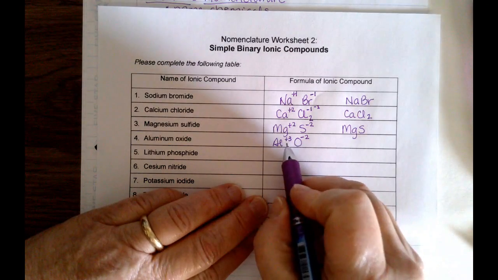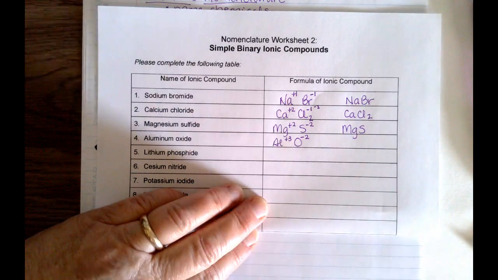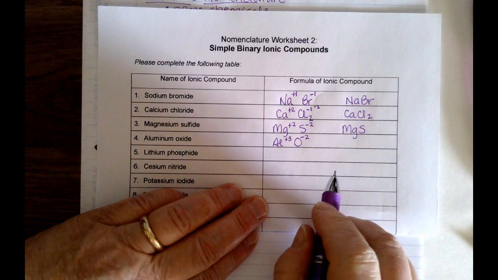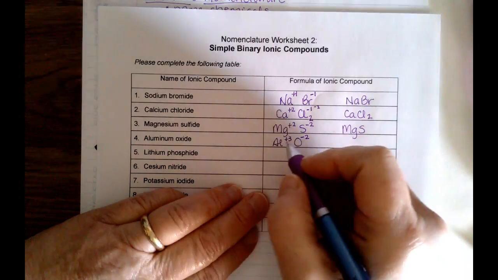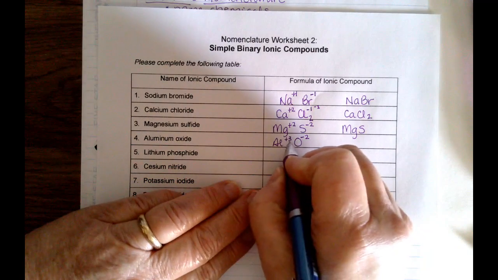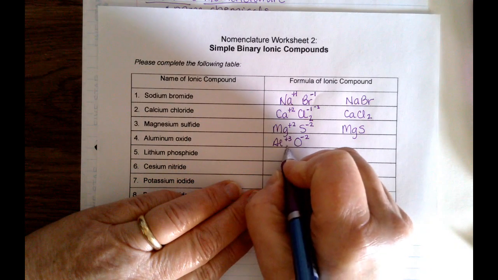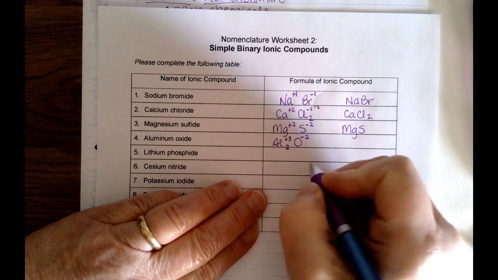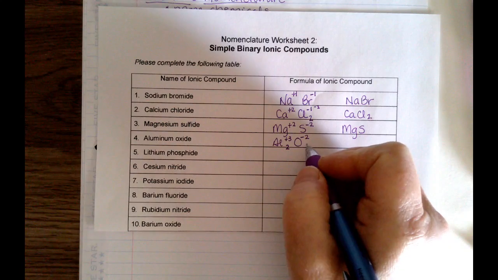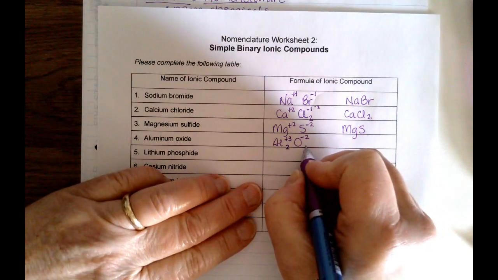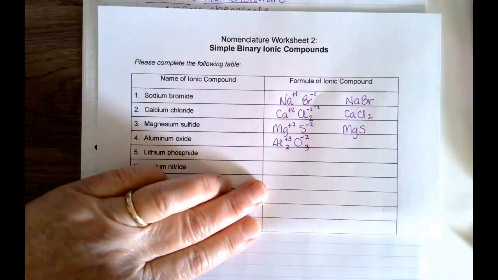Well, 2 doesn't go into 3, and 3 doesn't go into 2, but they both go into what number? 6. So I think to myself, self, what do I take times 3 to get 6? And self says 2. And how about oxygen? What does it take to times 2 to get 6? And self says 3. Let's see if that works.